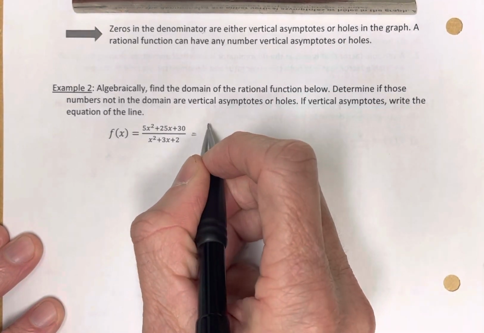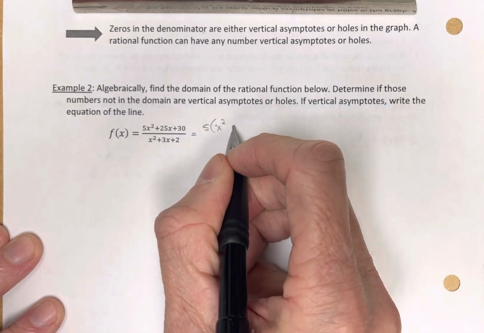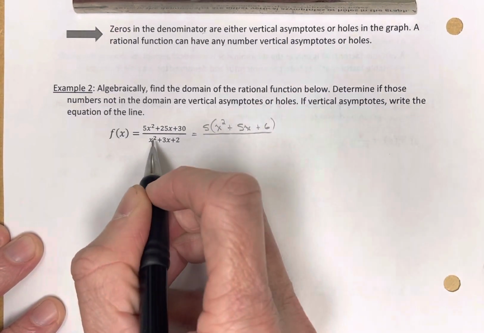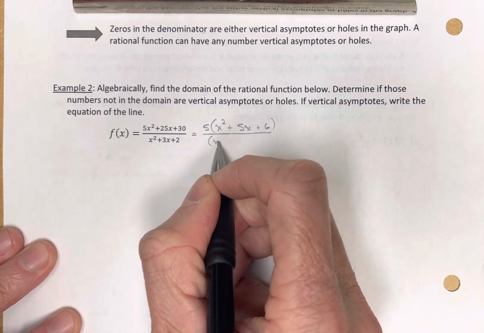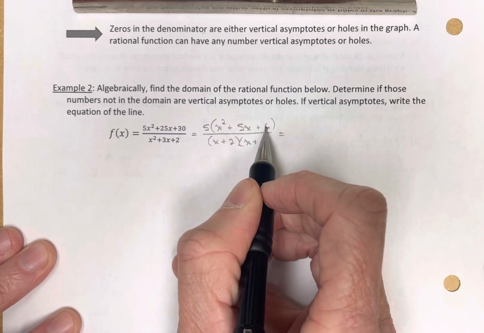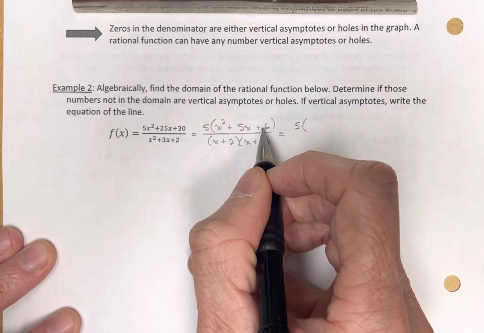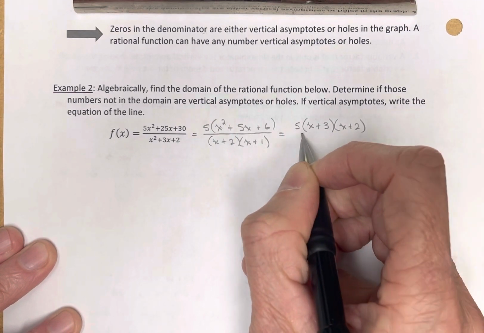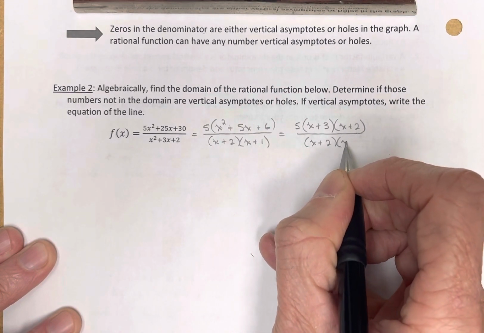Okay, so let's factor this out. In the numerator, I can factor out a 5. And I have x squared plus 5x plus 6. In the denominator, I have a quadratic. Turns out this quadratic is factorable. It is x plus 2 times x plus 1. Now, is this quadratic factorable? And yes, it is. I made the problem after all. X squared plus 5x plus 6 factors as x plus 3 times x plus 2. And again, I'll rewrite this one. It's already been factored. X plus 2 times x plus 1.